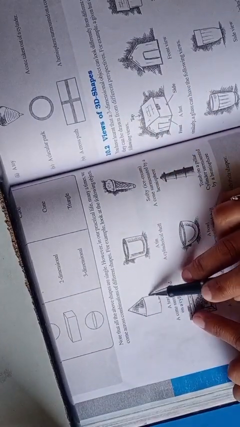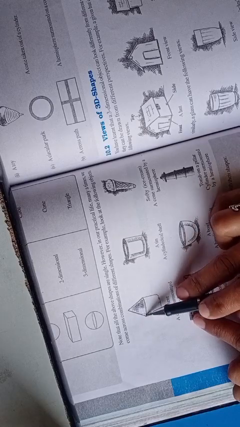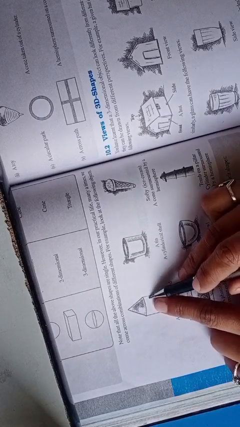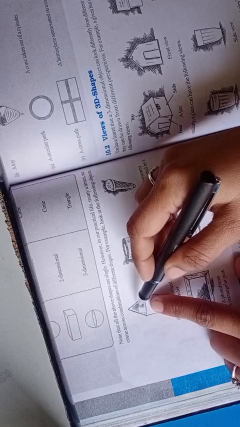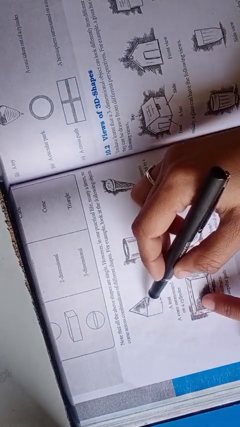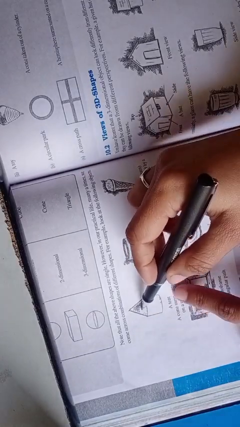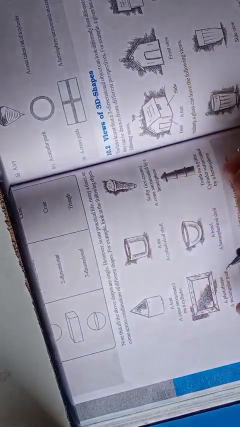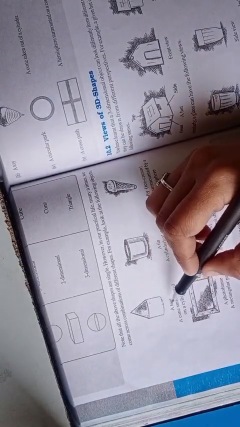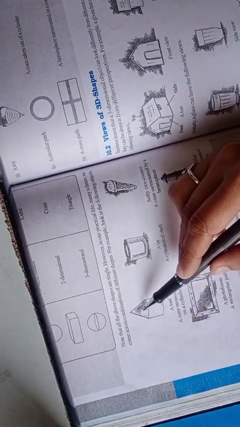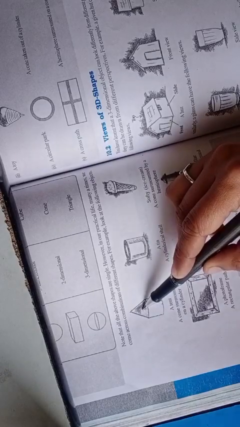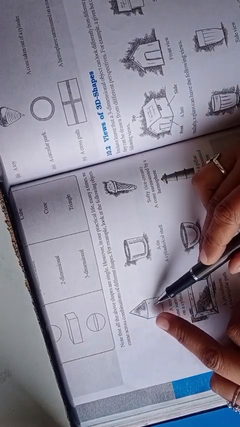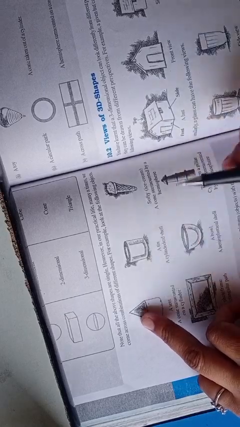Suppose this is a cylinder and the top is covered by a cone. That's why this is called a surmounted figure. The name of this figure is cylinder and cone. We have used both the cylinder and the cone in this figure.